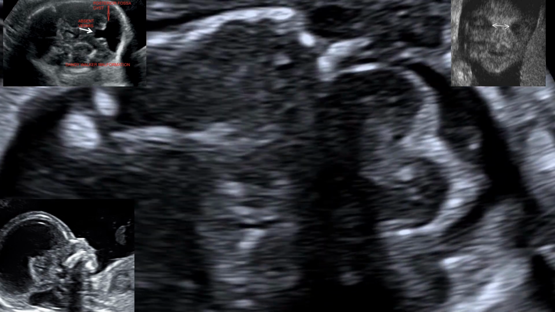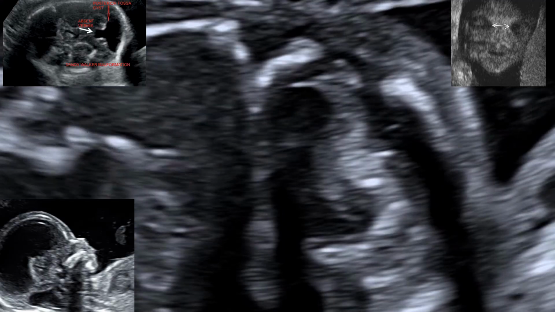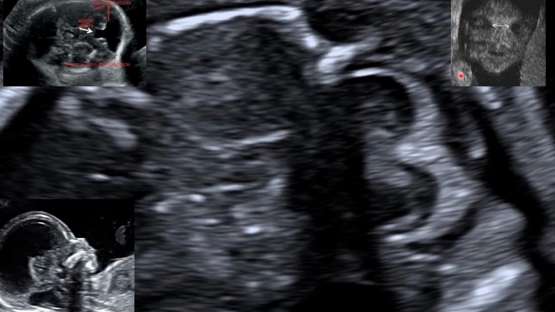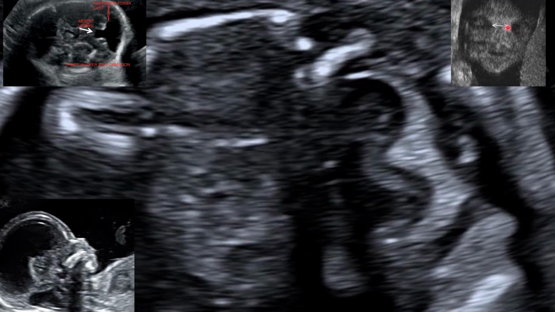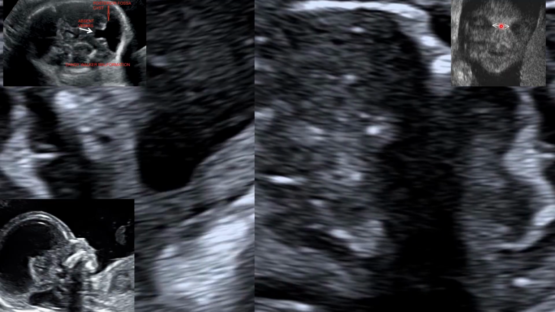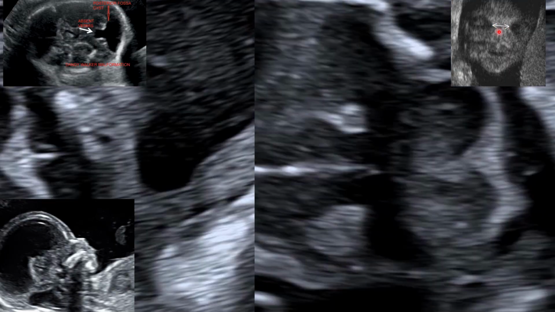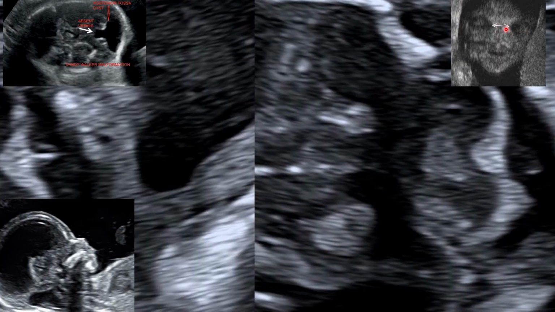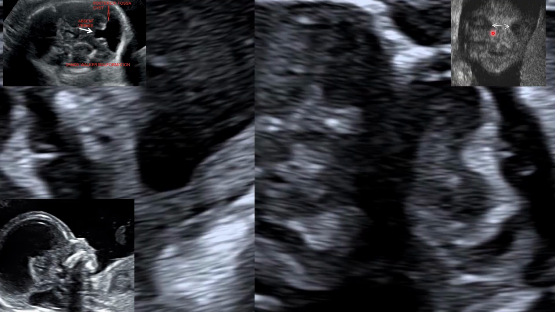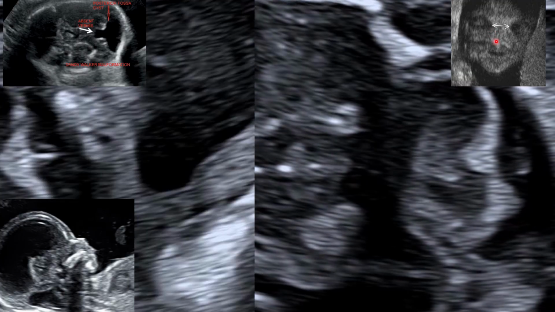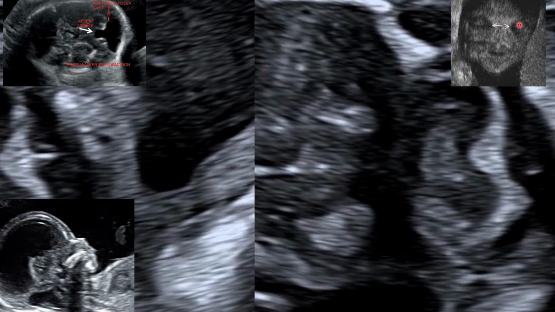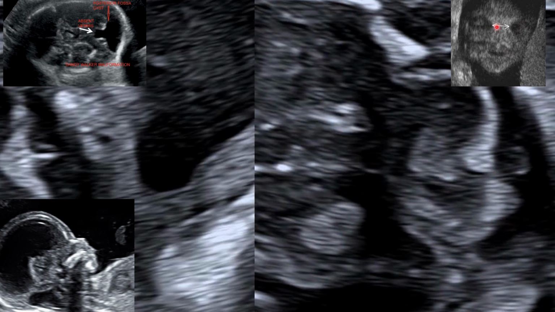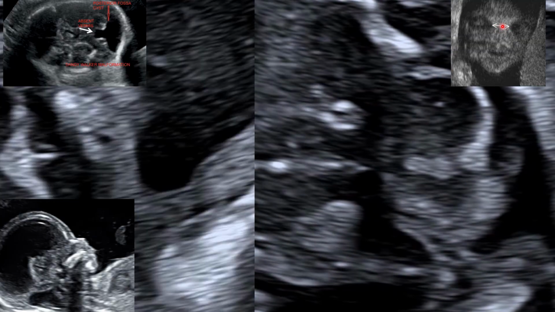It is because if the interorbital distance is above 21 millimeters, that is called hypertelorism. The interorbital distance should be between 9 and 21 millimeters. Anything that is above that is hypertelorism. If it is less than that, then it's what we call hypotelorism. So the distance between the orbits of the eyes, that's the eye, that's another eye, that's the mouth of the baby. So you have to check also the interorbital distance.